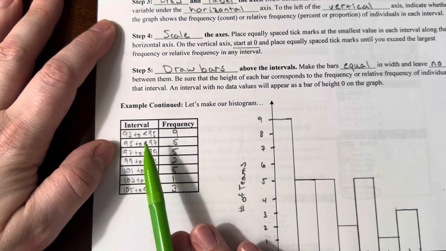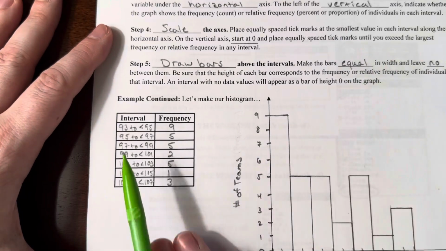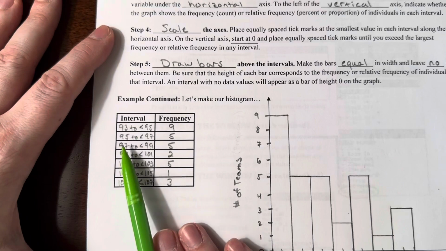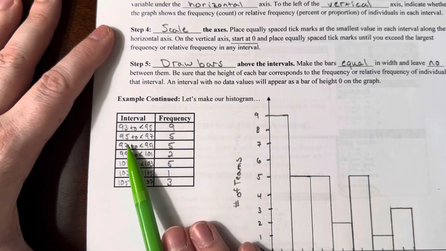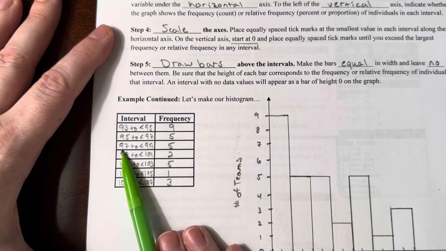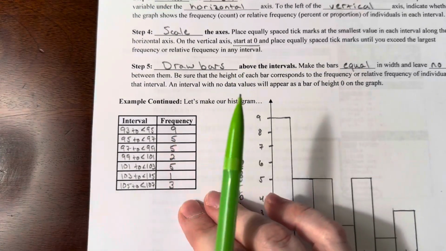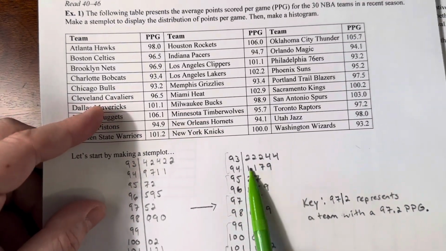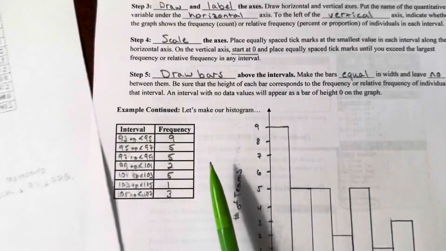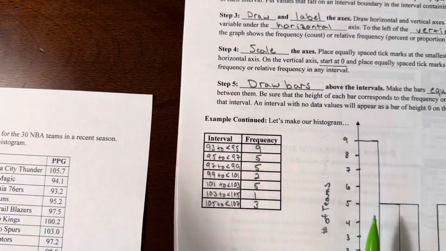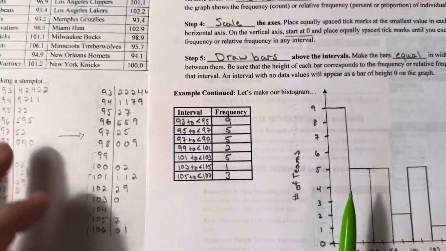Now, if I had numbers that went more than one decimal place, I could have up to 96.9999999 all the way to infinity. But the moment I tipped over into 97, it would go to the next interval. So as I counted these up, I had 1, 2, 3, 4, 5, 6, 7, 8, 9 numbers in my first interval. Let me go ahead and put these under each other so we can see them side by side.